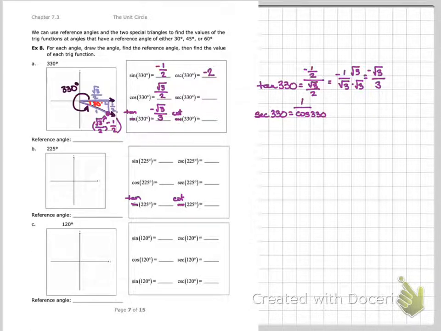Just to remind us, 1 over square root of 3 over 2. 1 over means take the reciprocal, so I got 2 over the square root of 3. Again, we're going to rationalize the denominator. And we get 2 square roots of 3 over 3.